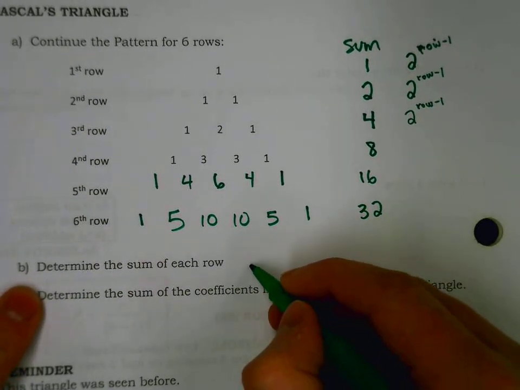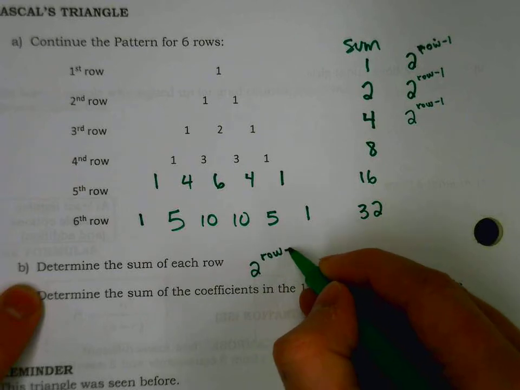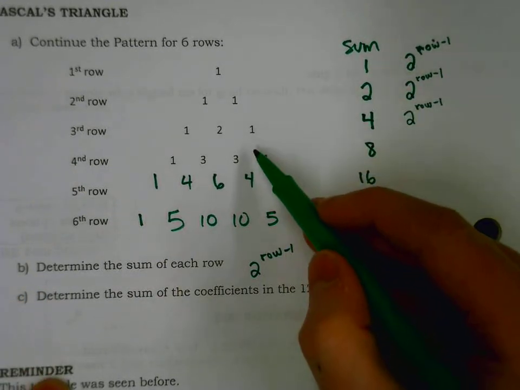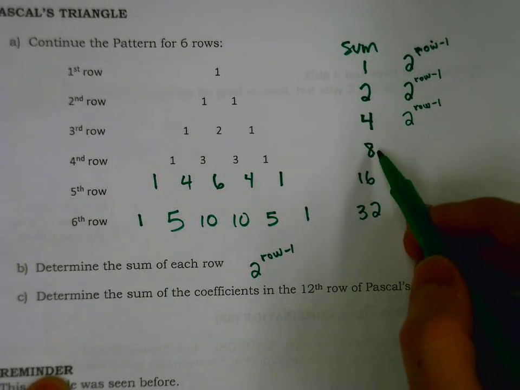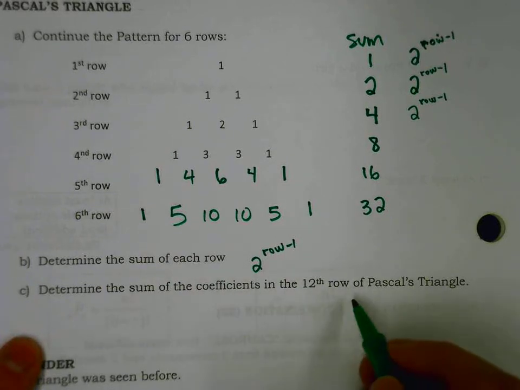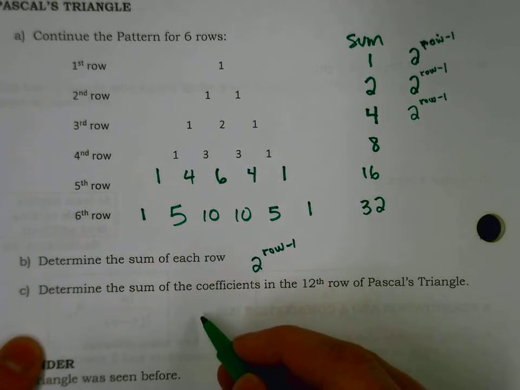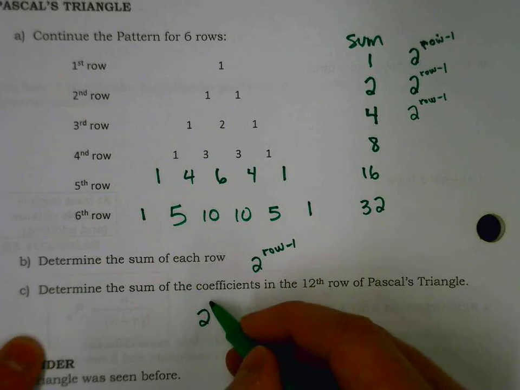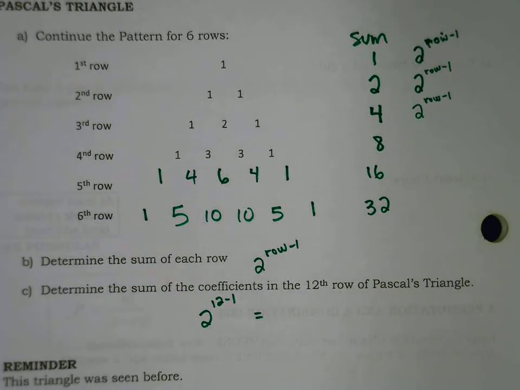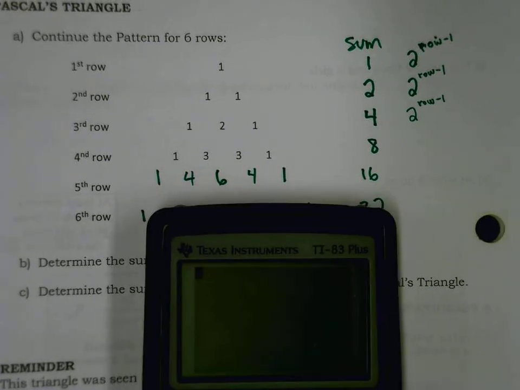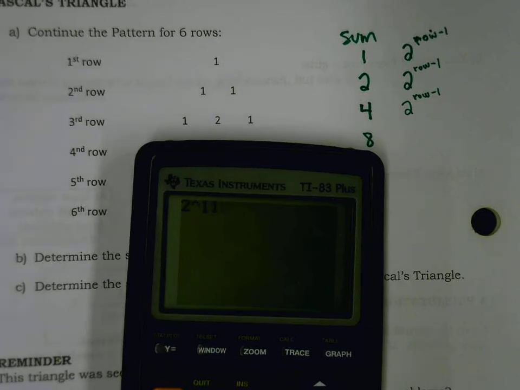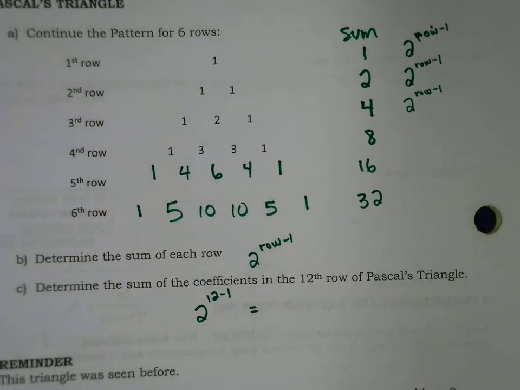Determine the sum of each row. We'll just write in a little bit of a formula, 2 to the row minus 1. And this can be generated simply by looking at the first few rows of Pascal's triangle, looking at the sum, and making that formula again if you needed. So what is the sum of the coefficients in the 12th row of Pascal's triangle? We could say 2 to the power of 12 minus 1, and quite quickly we've got our calculator. 2 to the power of 12 minus 1, 2048 results.